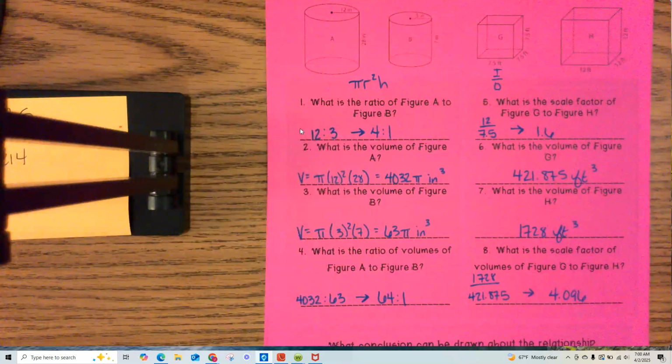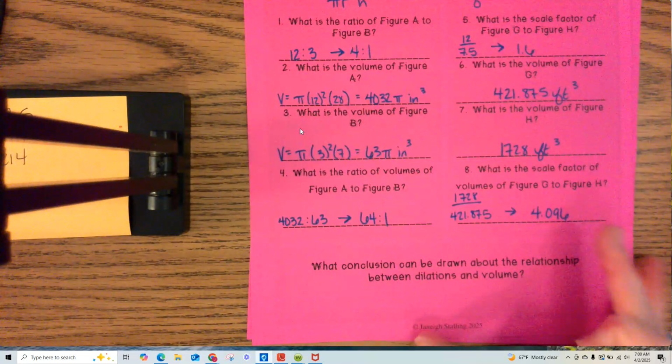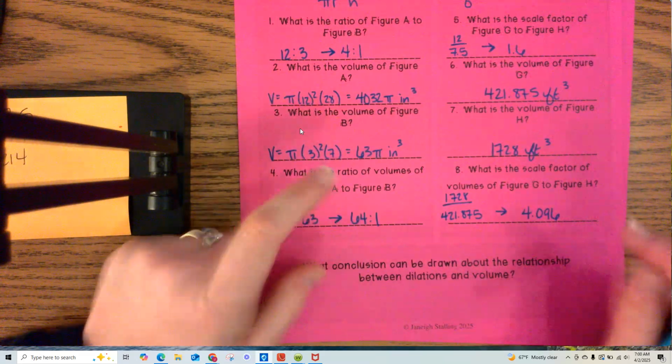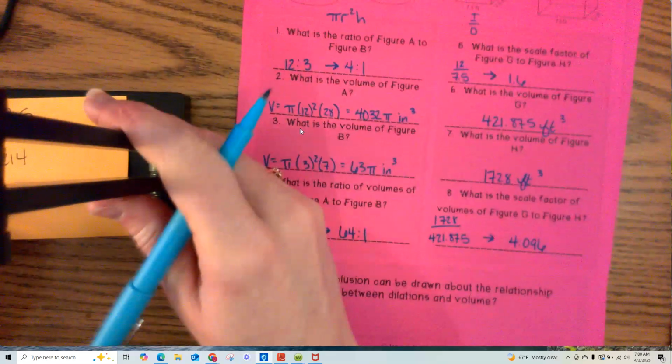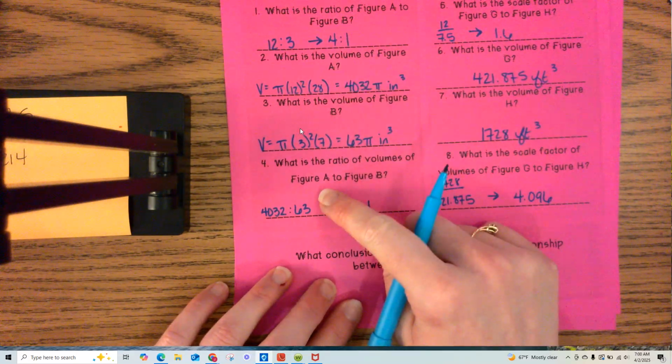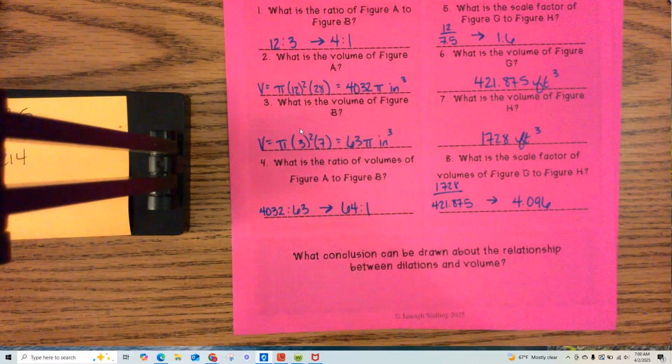All right, at the very bottom, it says, what conclusion can be drawn about the relationships between dilations and volume? So we want to look and see how the scale factor changed. So here, the 4 became a 64, and we have to say, well, how did we turn a 4 into a 64? And it can't be multiplication, because you have to be able to do the same thing to the 1.